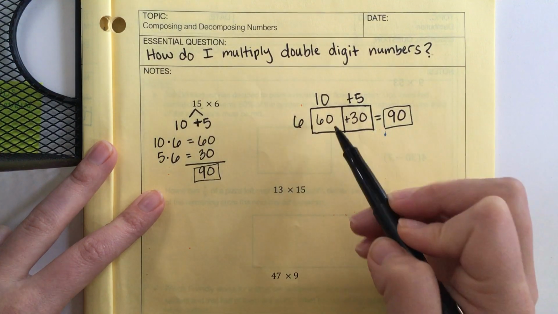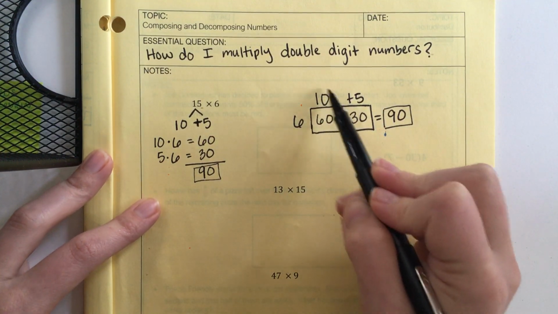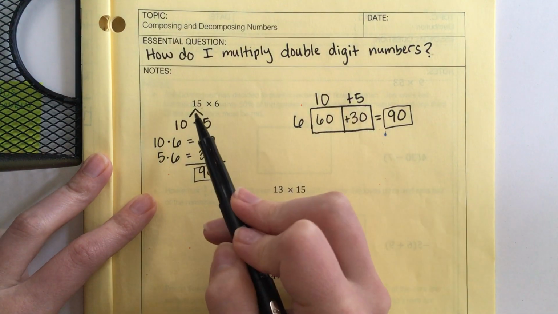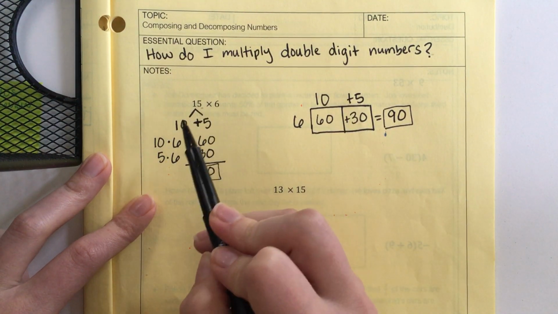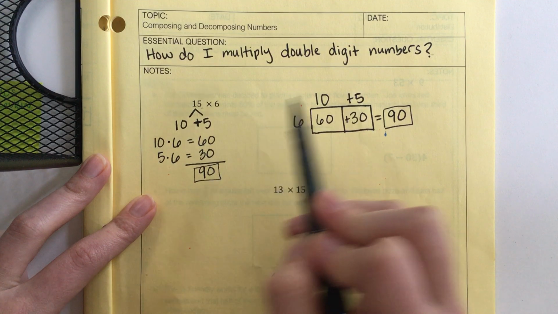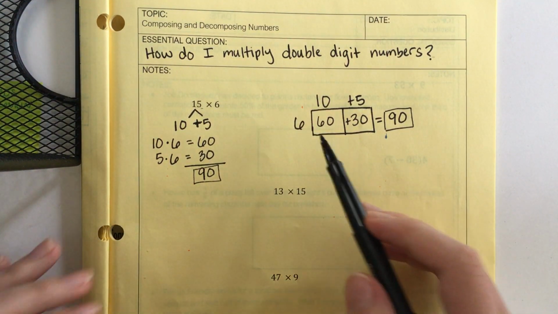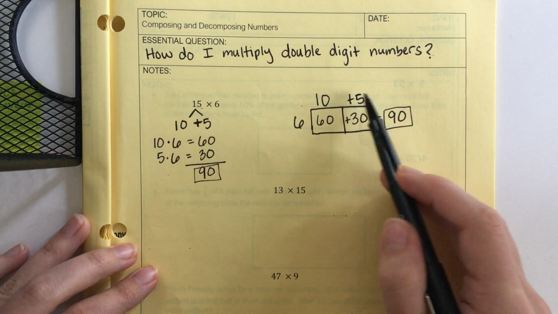The most important thing with the area model is to notice that this is not a 1 and 5, this is 10. We are breaking 15 not into 1 and 5, but into 10 and 5. That's really the big thing to think about. We're breaking the number up into tens and our ones unit, 5.